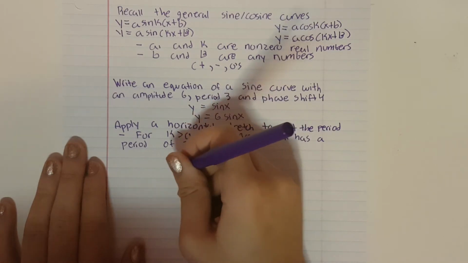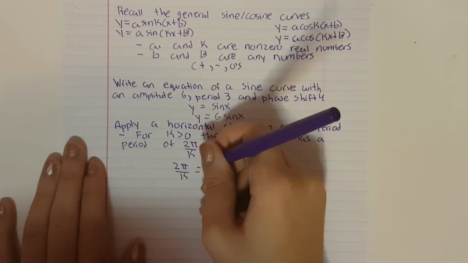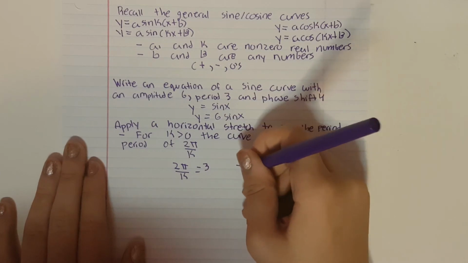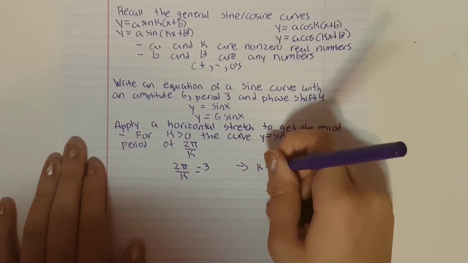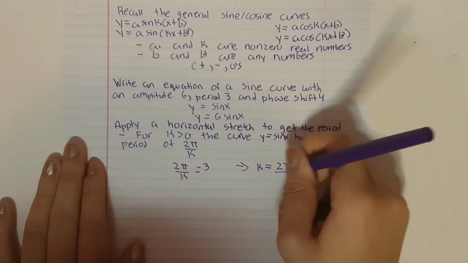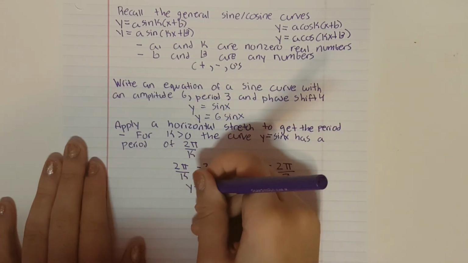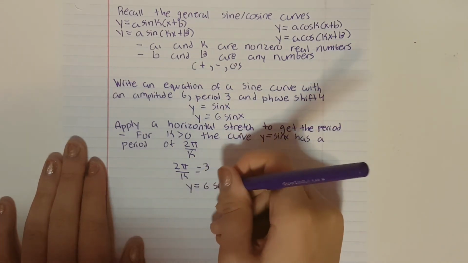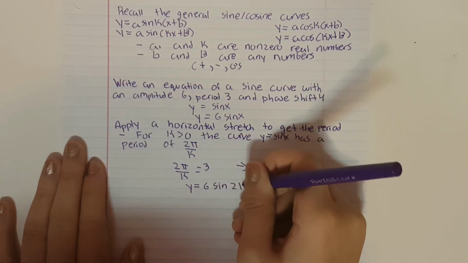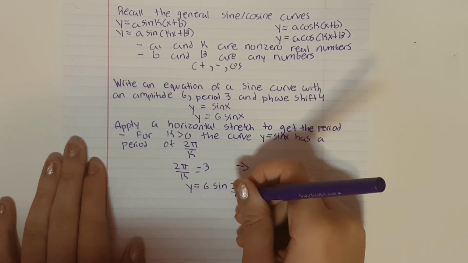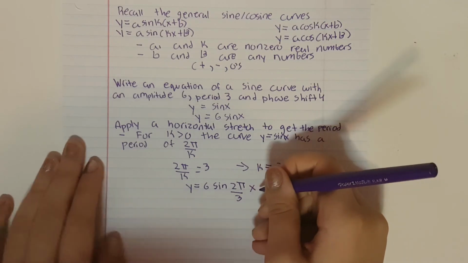So then 2 pi over k equals 3. And once we rearrange it, we would get k equals 2 pi over 3. Our new equation ends up being y equals 6 sine 2 pi over 3 x.